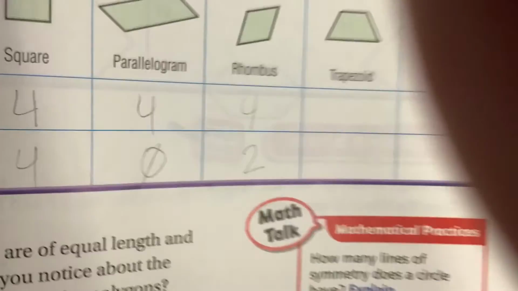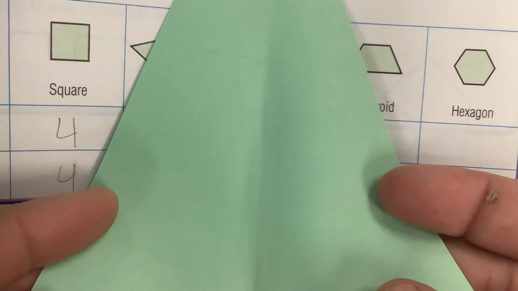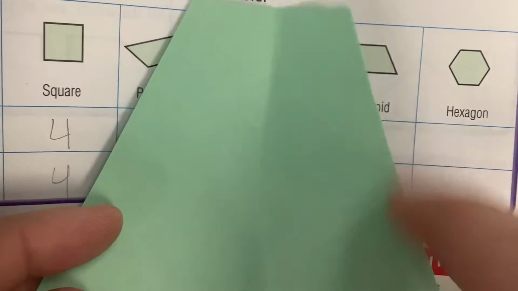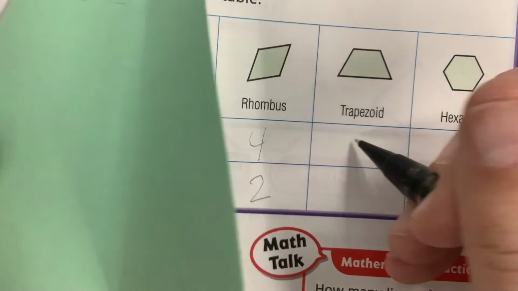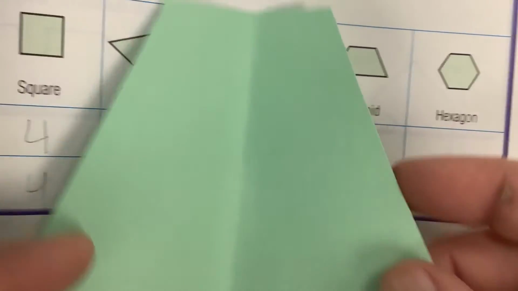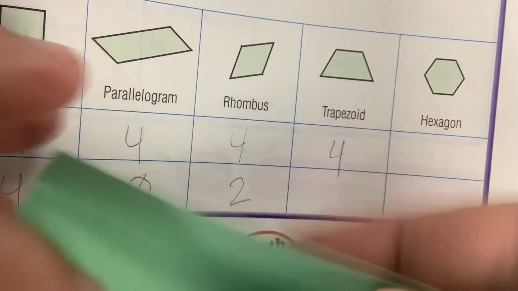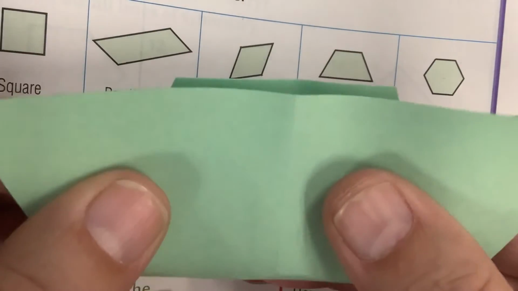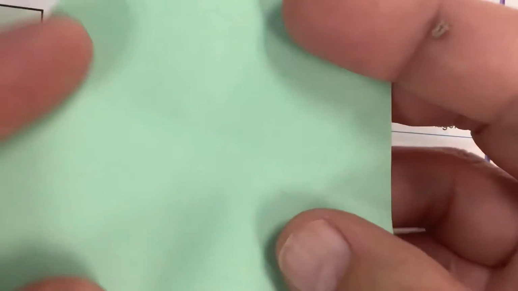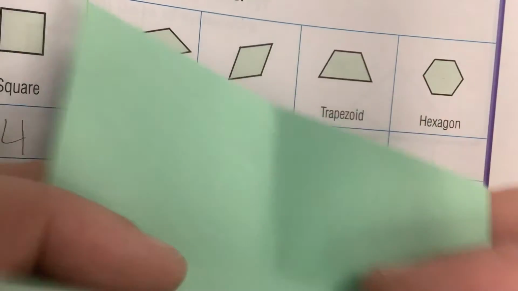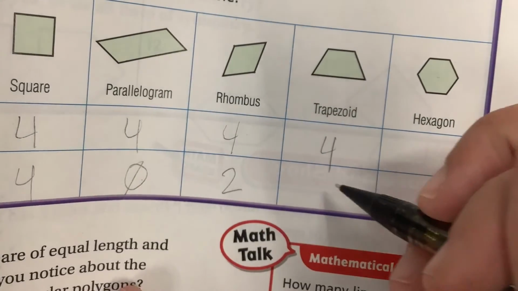How about the trapezoid? Oopsie, knocking things everywhere. There's our trapezoid. Kind of big. I should have cut it smaller, I guess. It has 1, 2, 3, 4 sides. And what are my lines of symmetry? Well, I could do it this way, and it matches. Can I go this way? No, cannot. And I can't do the diagonals. It looks like it just has that 1 line of symmetry.